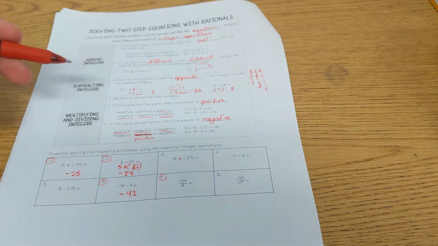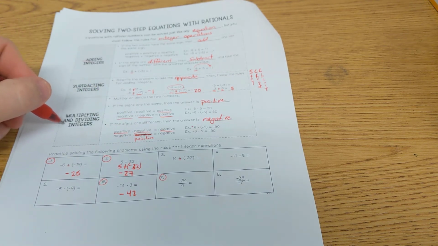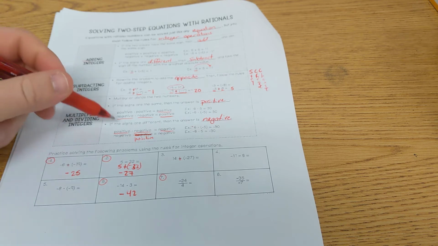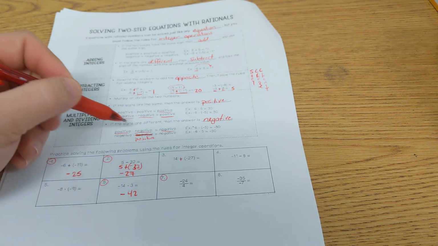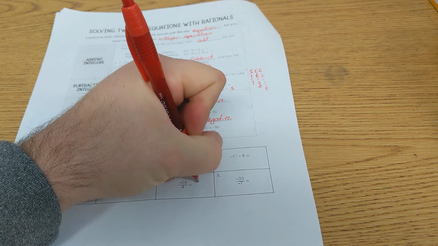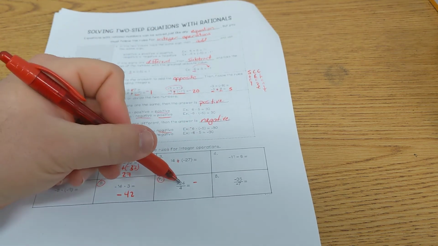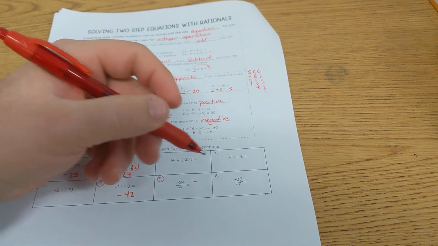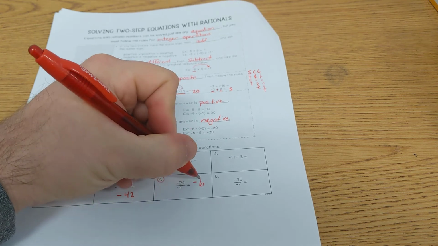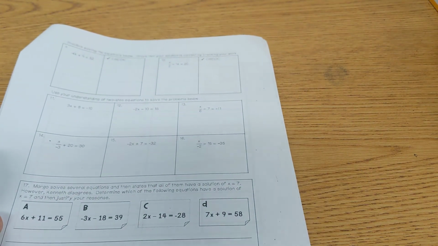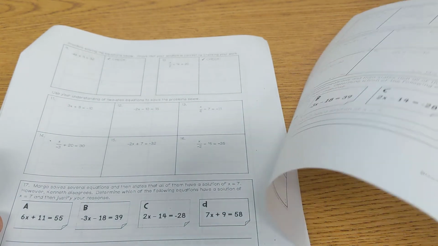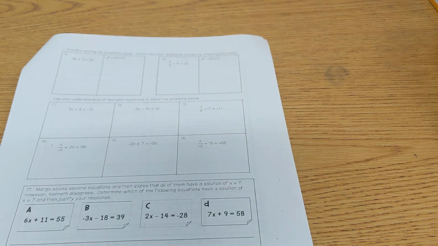Number 7, I'm dividing. Well, here I am, multiply and divide. If the signs are different, well, I have a negative and a positive, so they're different. My answer is going to be negative. So I know I have a negative. So I have 24 divided by 4, which gives me 6, and it's a negative 6 because it's different signs. All right, so let's go over a few of these.